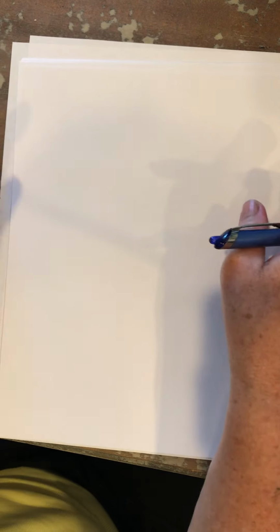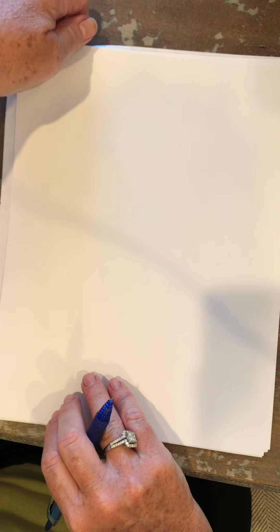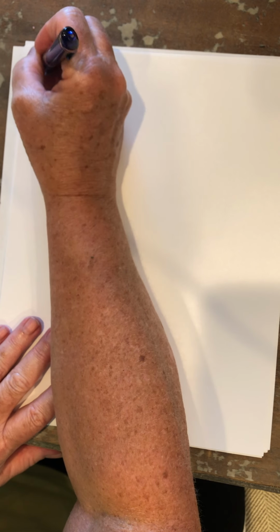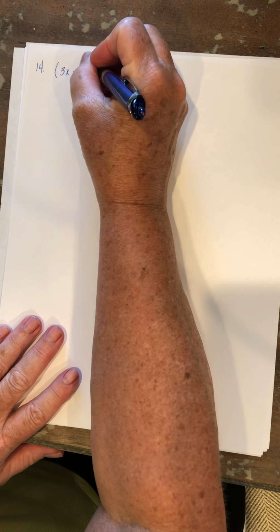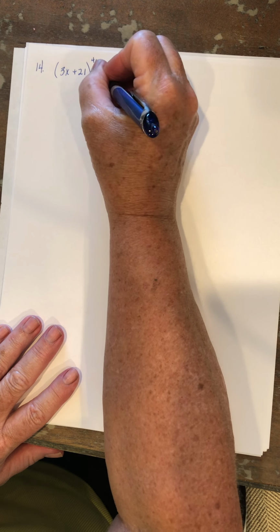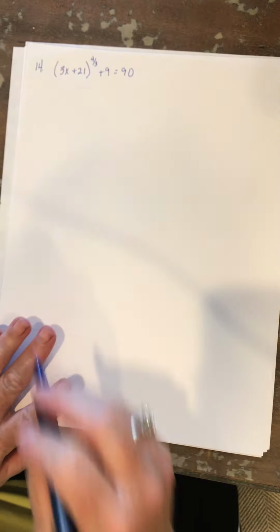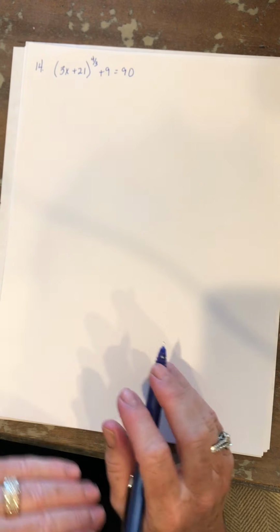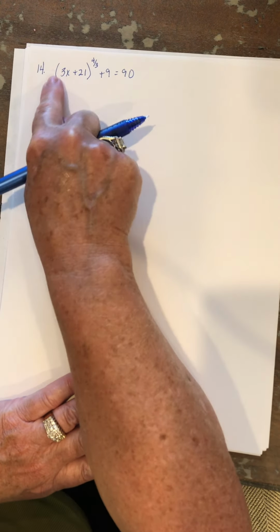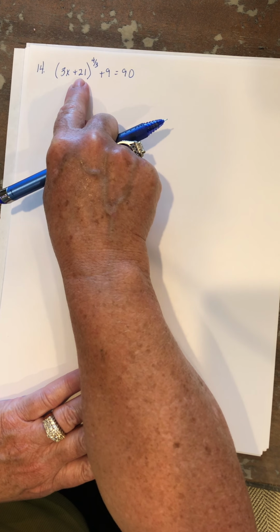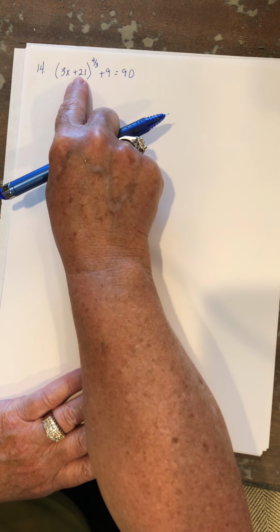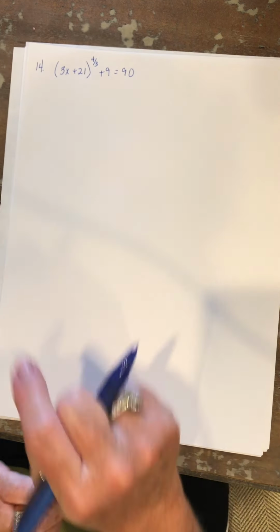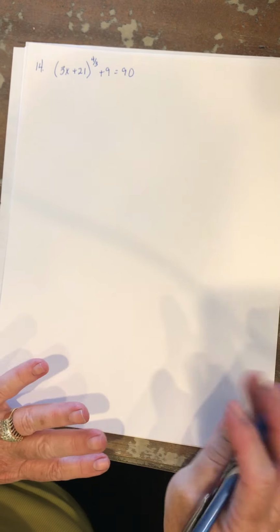So here's number 14. 3x plus 21 raised to the 4/3 plus 9 equals 90. Okay? So the first thing you want to do, y'all, it's just the same as a radical. This is the third root, the cube root of 3x plus 21, all raised to the 4th power. Okay? But we don't want to write it that way, okay?